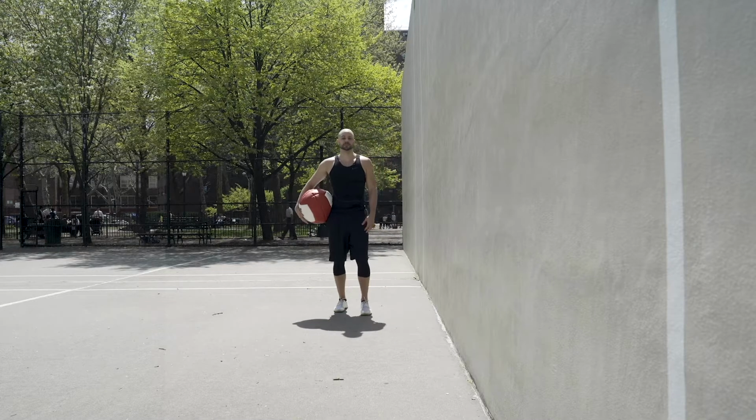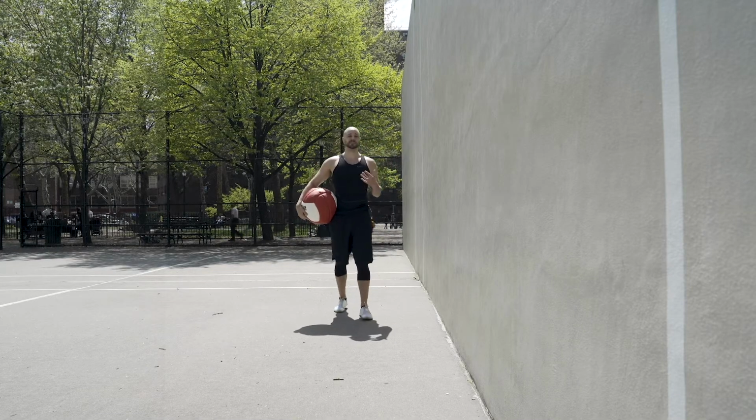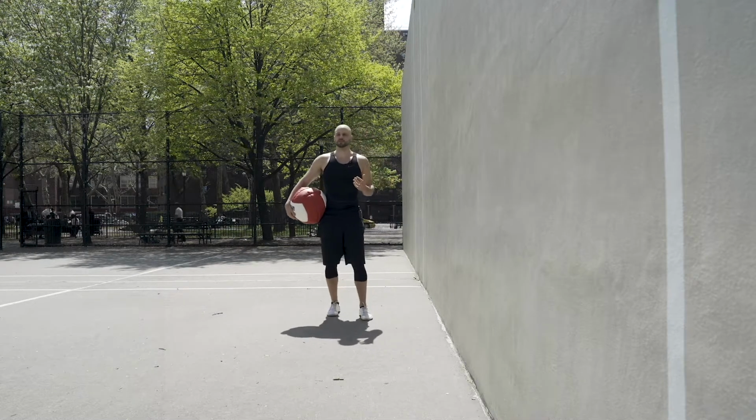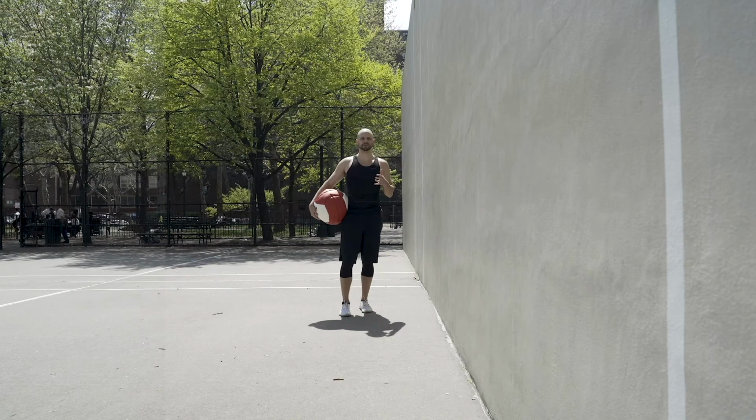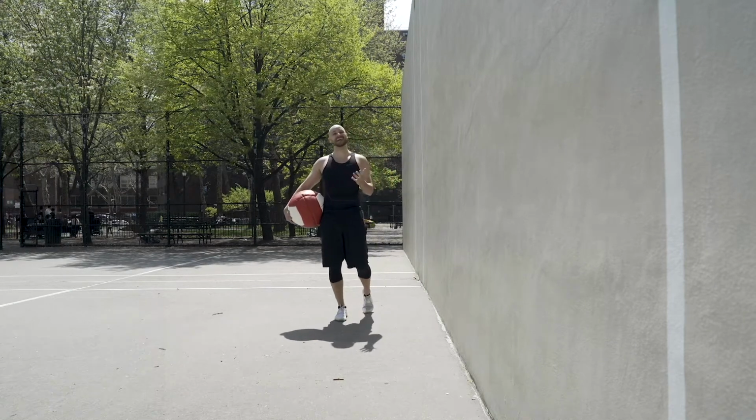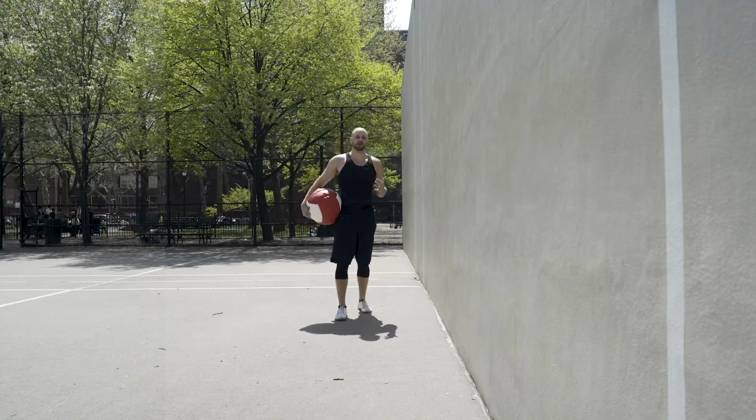This next progression is going to be a really great example of specificity within your training. So for a baseball player, this isn't necessarily the main one that I would be programming for them, but for a tennis player, this is exactly what I want them to do. Now, why do I mean that?